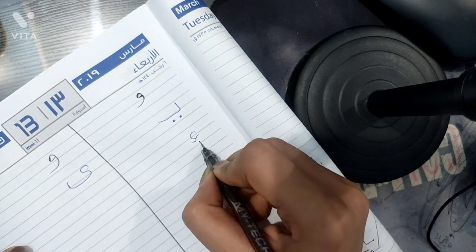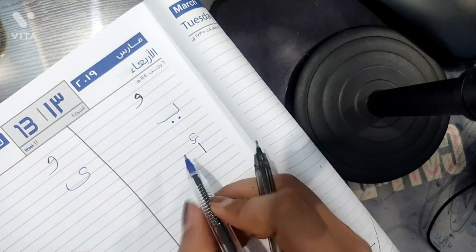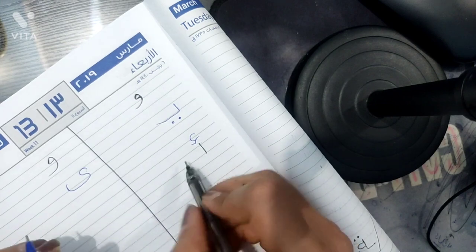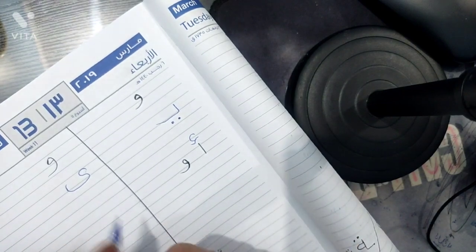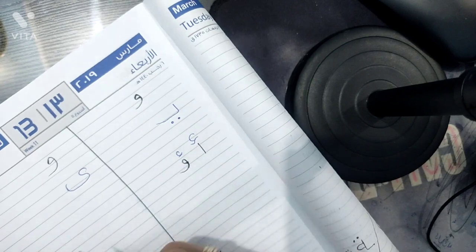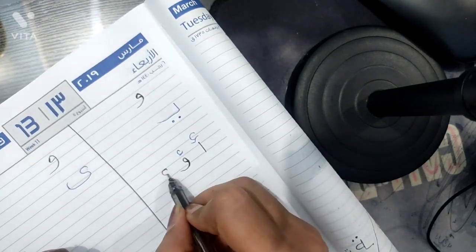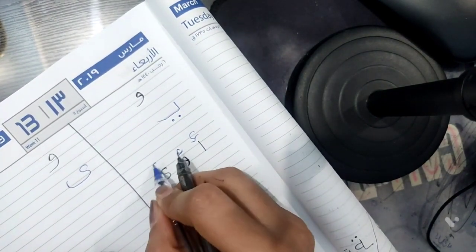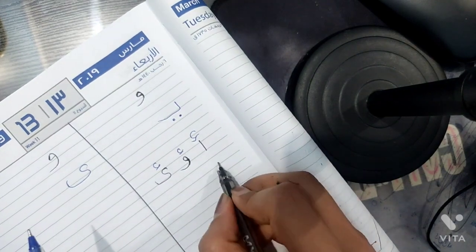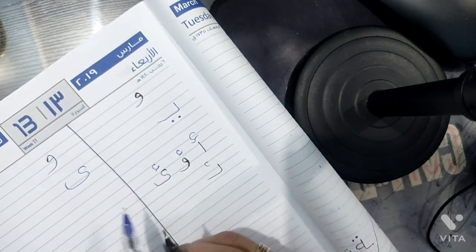Some letters work as a chair for Hamza. They are alif, and the second one is waw, as the chair, guys. And then ya, we call this Hamza on nabra.